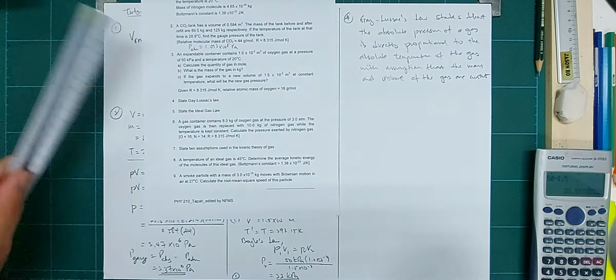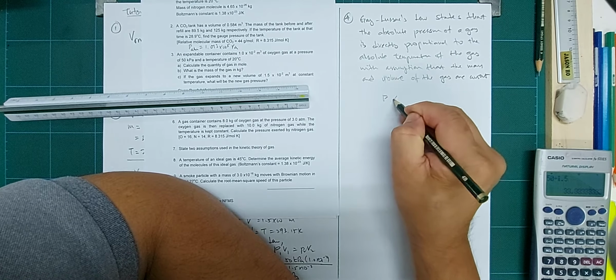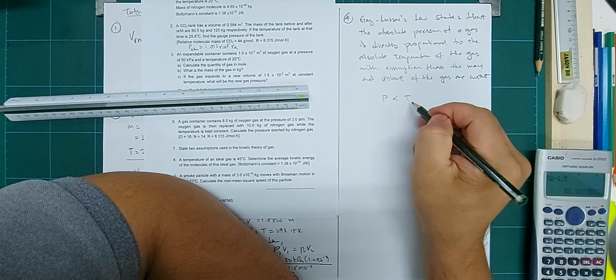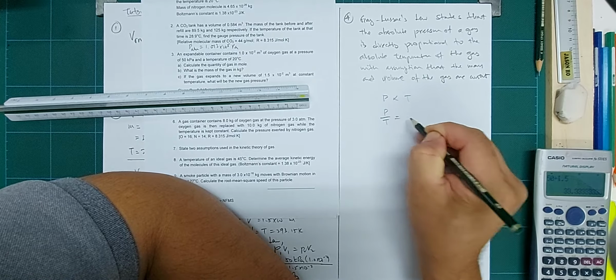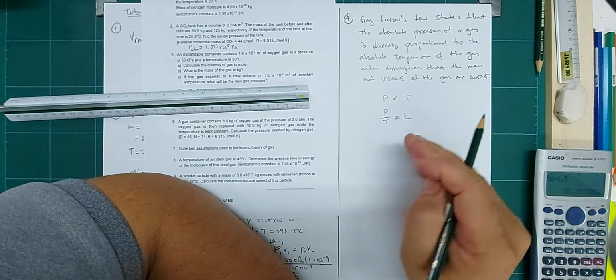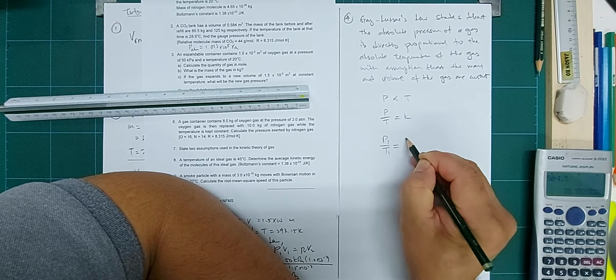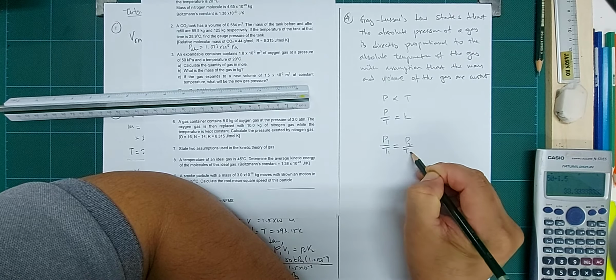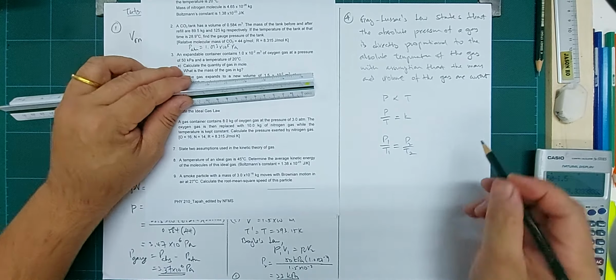In equation, we have pressure directly proportional to temperature in Kelvin. So P over T is equal to a constant K. Since it's equal to a constant K, we have state 1 and state 2: P1 over T1 equal to P2 over T2. Not only two conditions, you can continue with P3, T3 and so on.